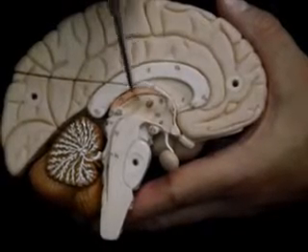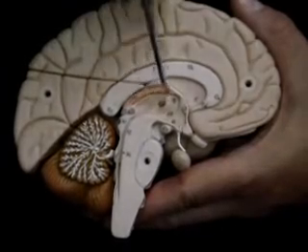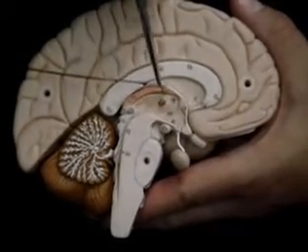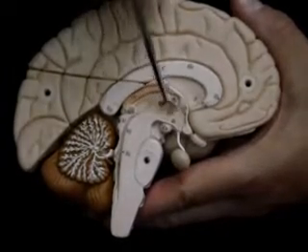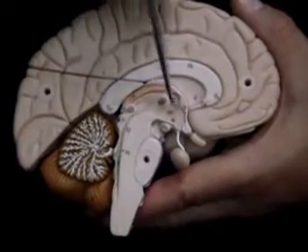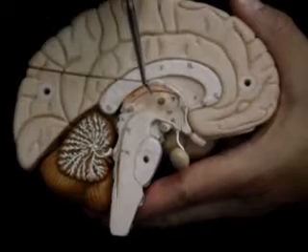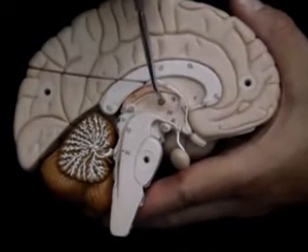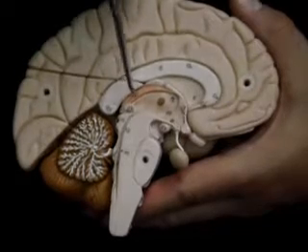Now at the top of the third ventricle, right here, this structure is called the choroid plexus. So that is the choroid plexus. So this cavity here is the third ventricle. This brain region in this area is the thalamus. This brain region in that area is the hypothalamus. And then that is the interthalamic adhesion. Once again, this is the choroid plexus.